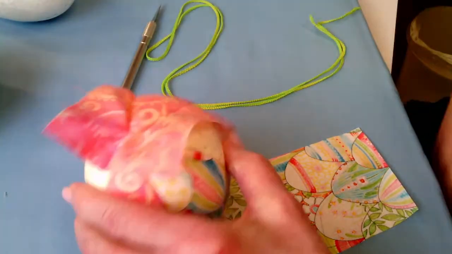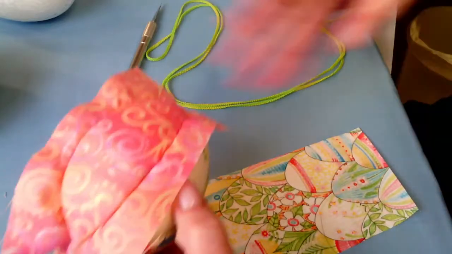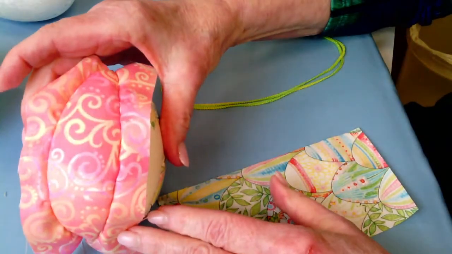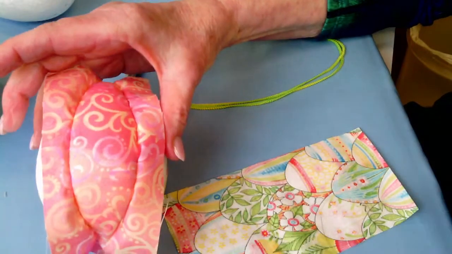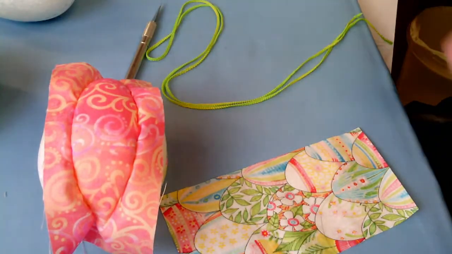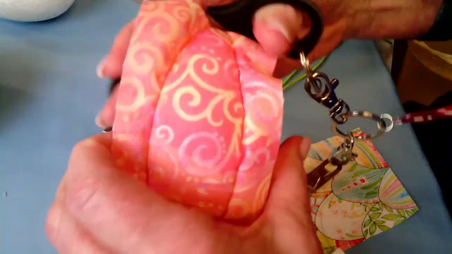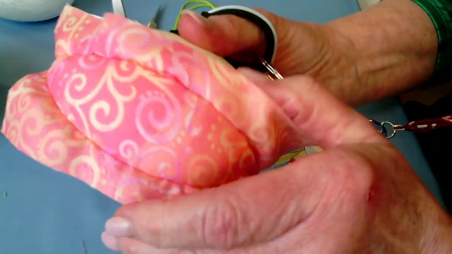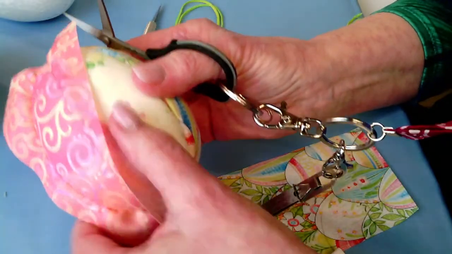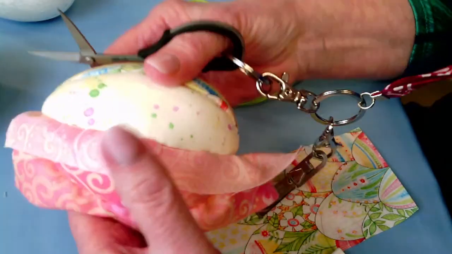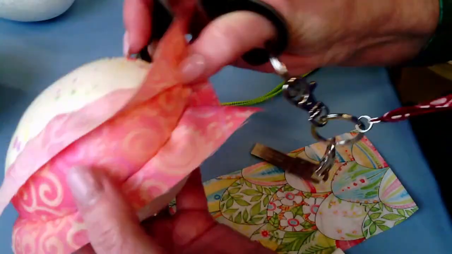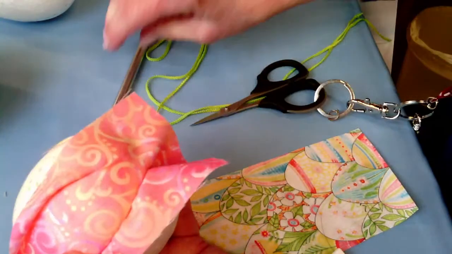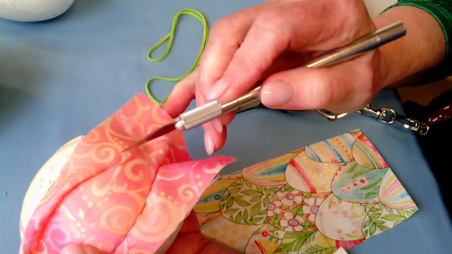Now, what I'm going to do next is, here it is, and you can see there's plenty of excess fabric here. So we want to cut that away. And I'll pull out, I love my little Kai scissors for this. What I like to do is flip this fabric over and tuck that in down here just a little bit better.